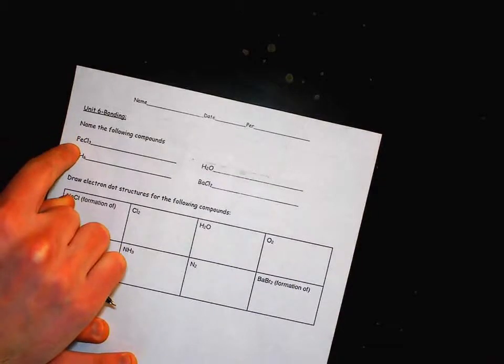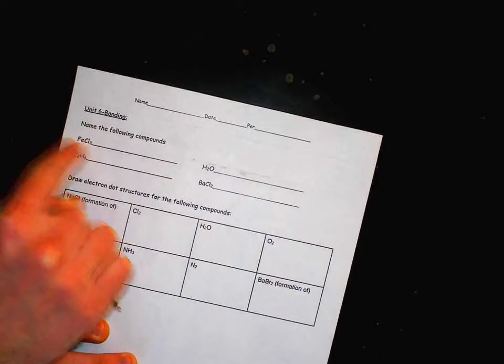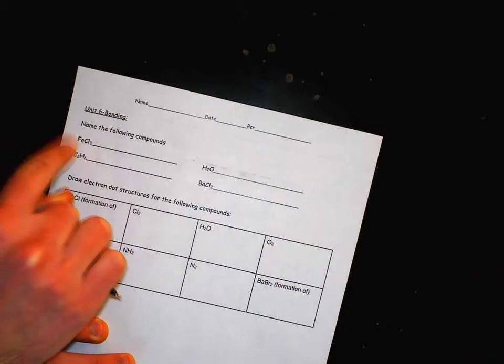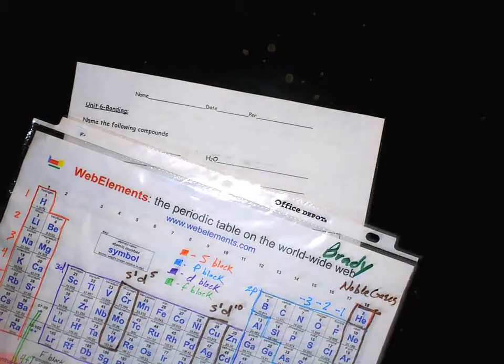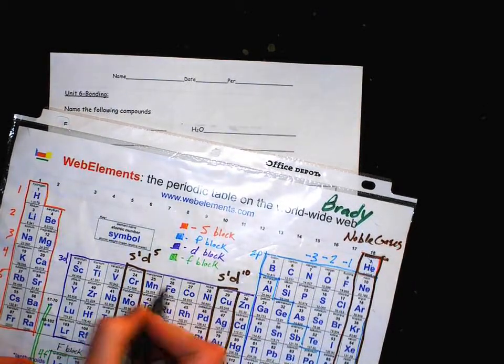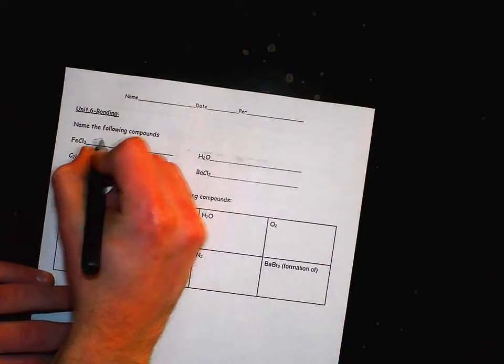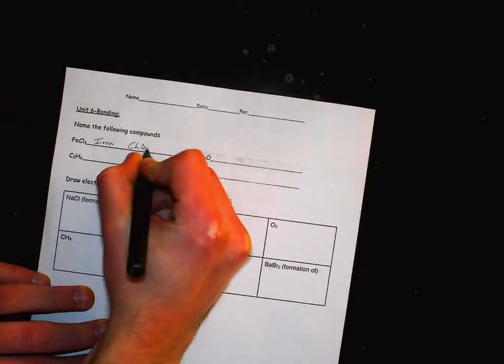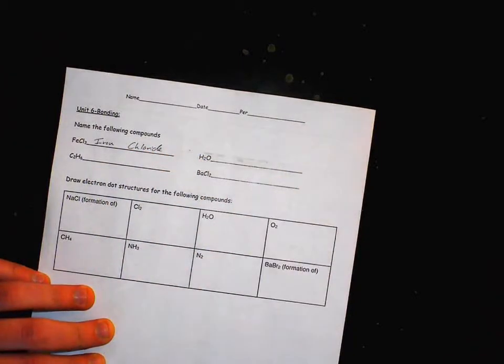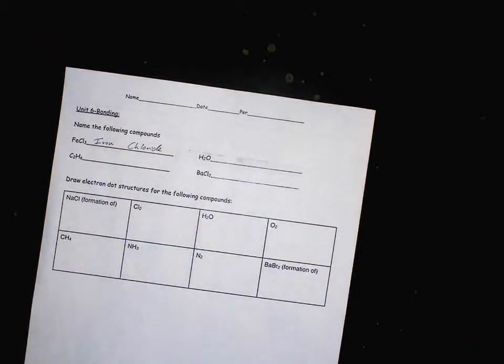Or an ionic compound? Well, the first element will tell you this is a metal. So if you look at your periodic table, you'll see that iron is a metal, and it is in fact a transition metal, which is important because transition metals are special. When we name them, we don't just write their name and then chloride. We have to add an extra step. We got to figure out what the charge on the transition metal is.